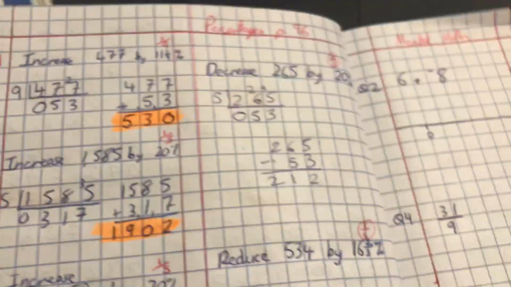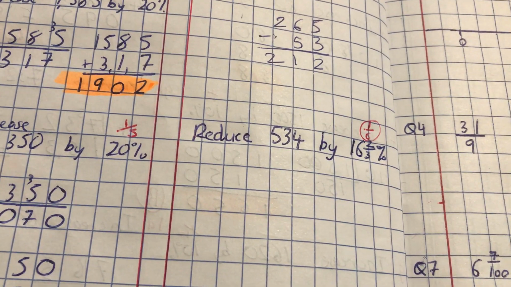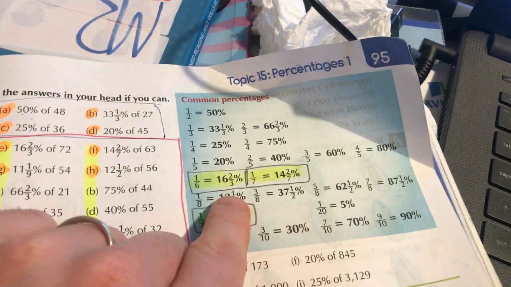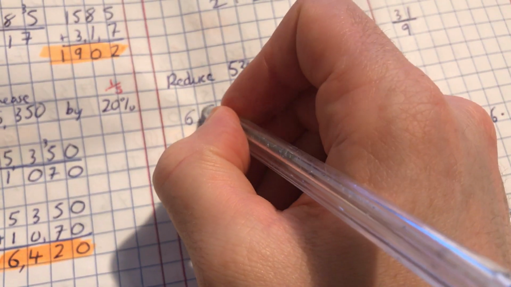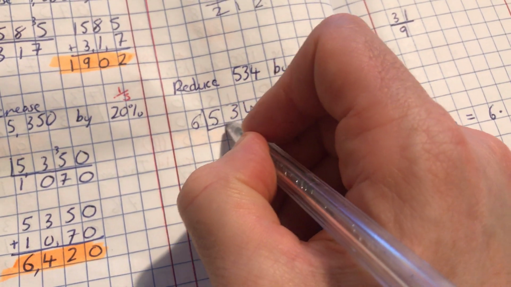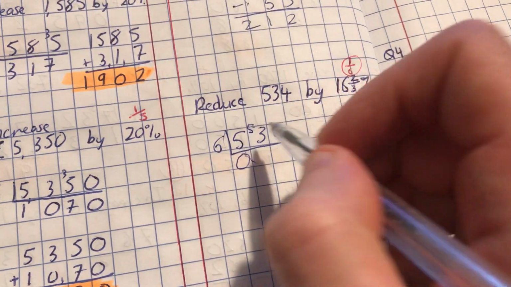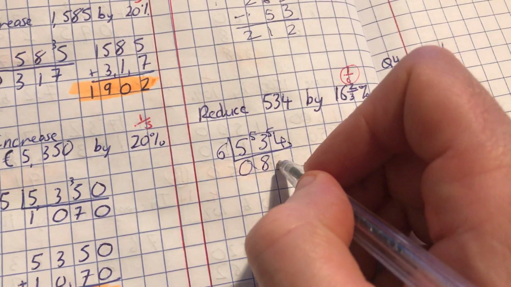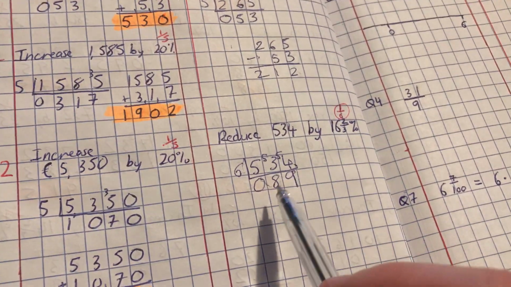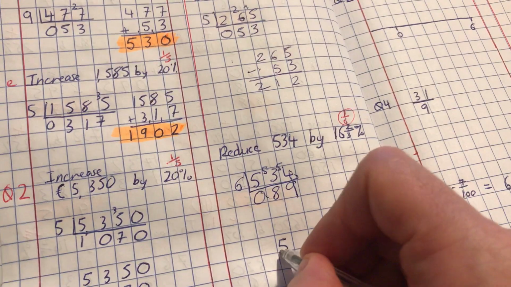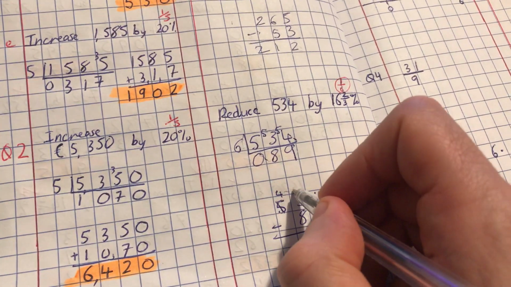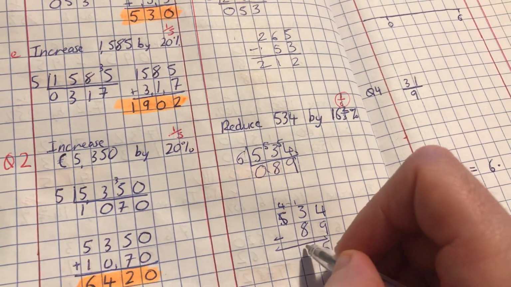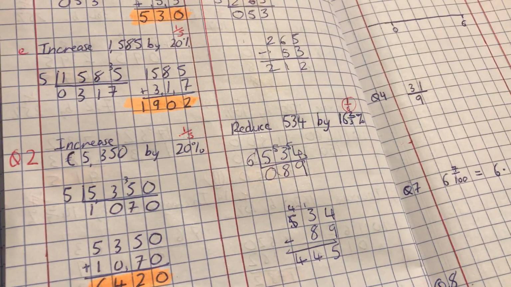Is that clear? Okay, so next one, on a different question, they ask you to reduce a number by a percent. Again, they give you 16 2/3%. So if you're not sure what 16 2/3% is, go to the blue box. 16 2/3% is 1/6. So we're getting 1/6 of 534. So it's 6 into 534. Is that okay? So 6 into 5 doesn't go. 6 into 53 goes 8, remainder 5. 6 into 54 goes 9. Now you've gotten 1/6 of 534, but they want you to reduce 534 by that. So it's 534 minus 89. So we take away, rename, okay, all that jazz. Get 445. Does that make sense, guys?